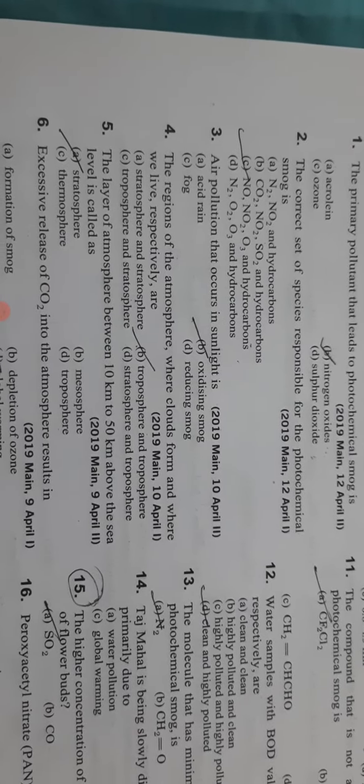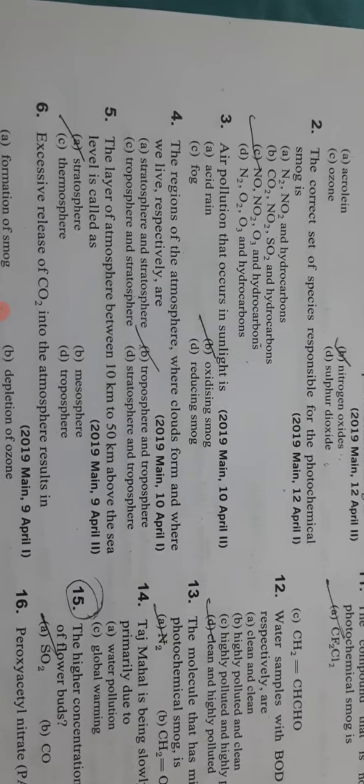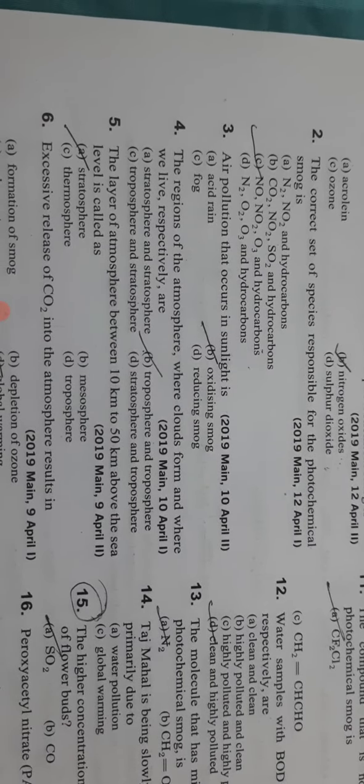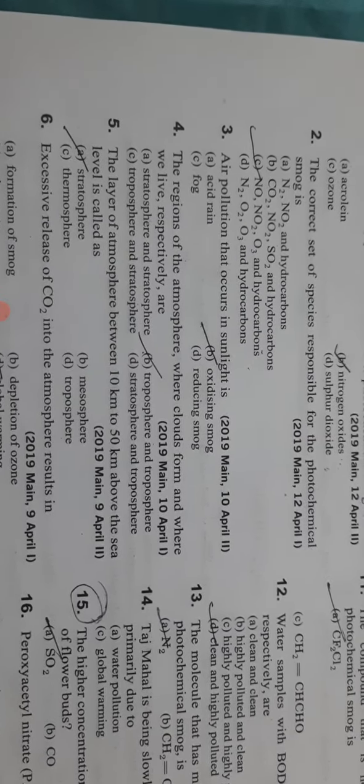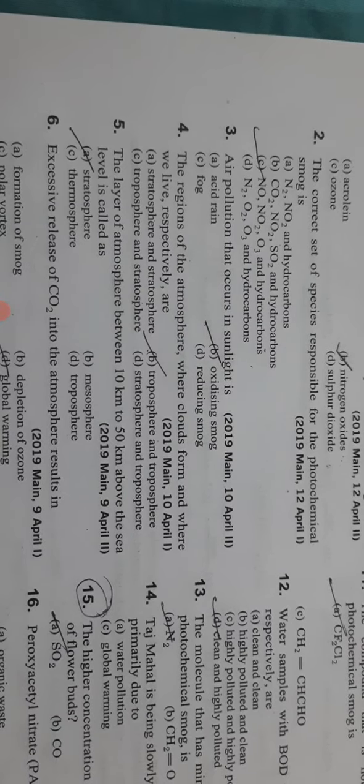Now, the regions of the atmosphere where clouds form and where we live, respectively, are. We know in stratosphere clouds don't form. There you have ozone, etc. We don't have clouds there. And we also live in troposphere. So option B, troposphere and troposphere. Still giving you an explanation.